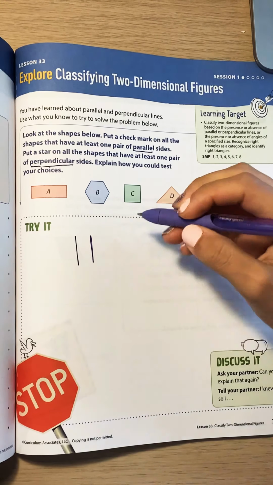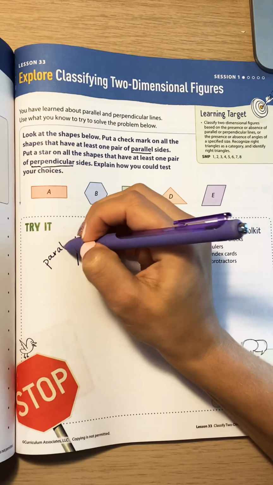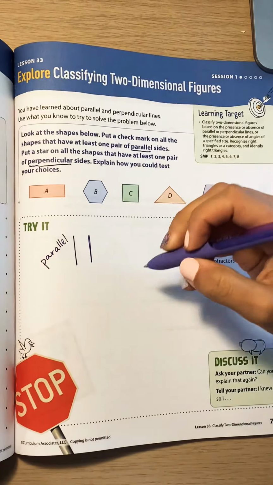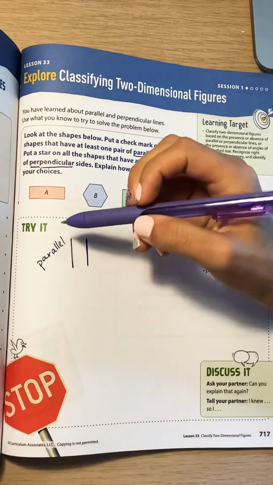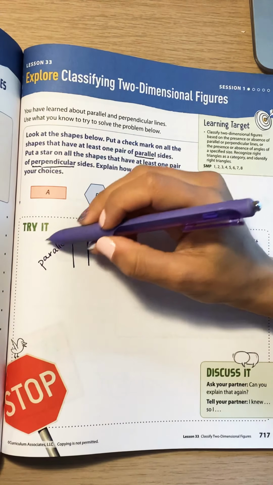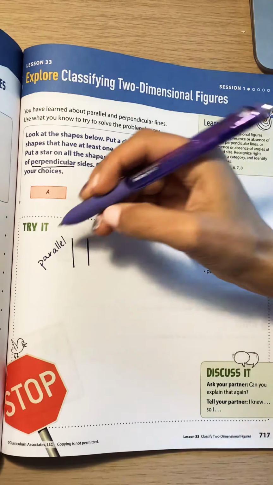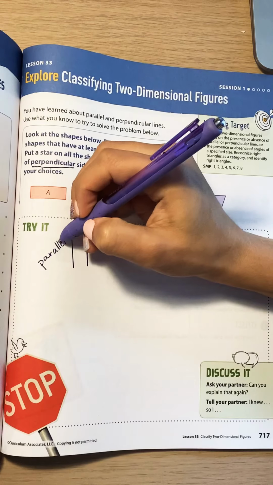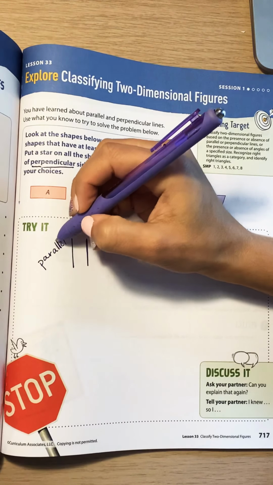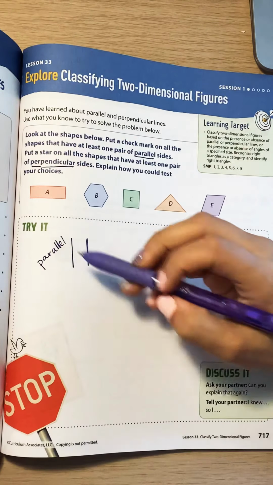But perpendicular lines, let me label that for a second, parallel. And I showed this to my class. I don't know if Miss Sanders or Miss Ball's students realized this, but there's a hint in the word parallel to tell you what it means, because the two L's right here in parallel are parallel to each other. They're across from each other and they'll never touch, so that's cool.